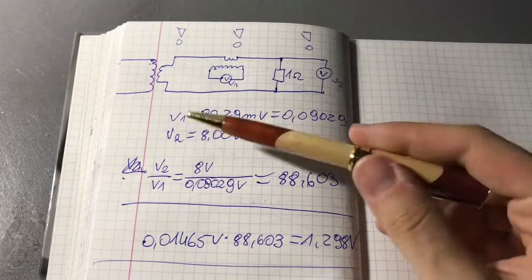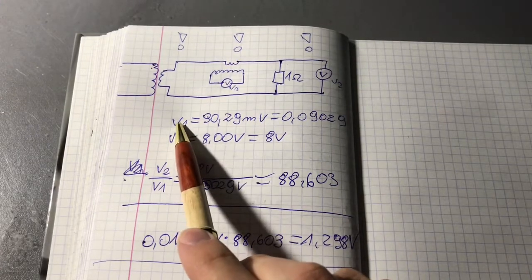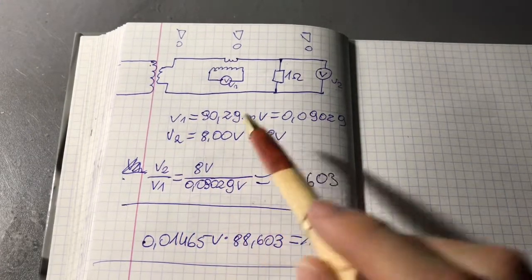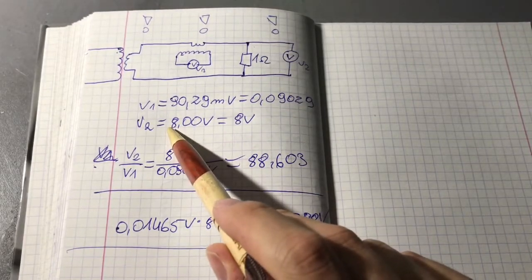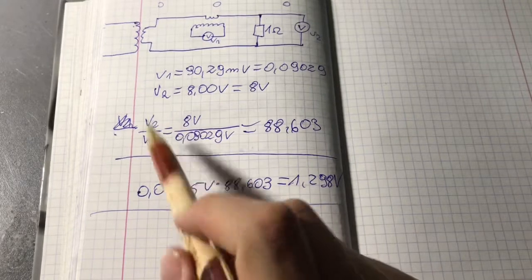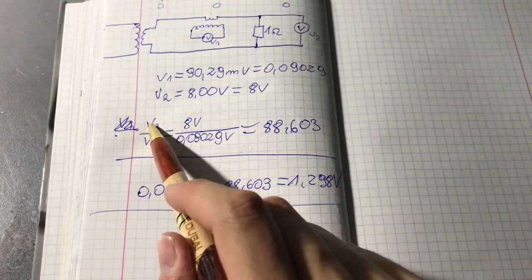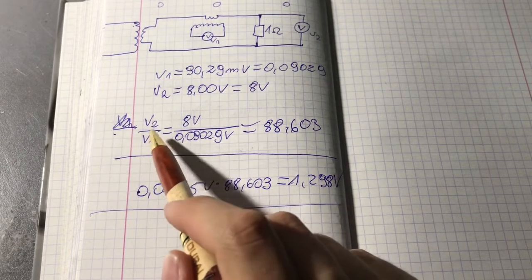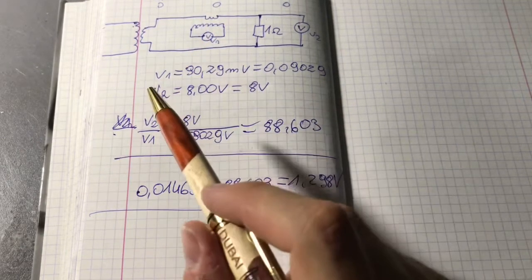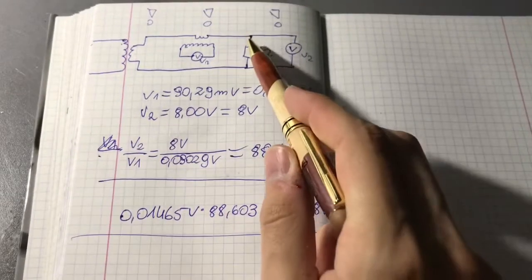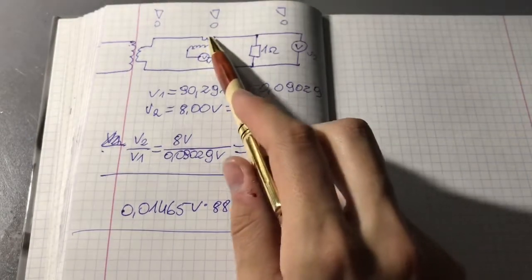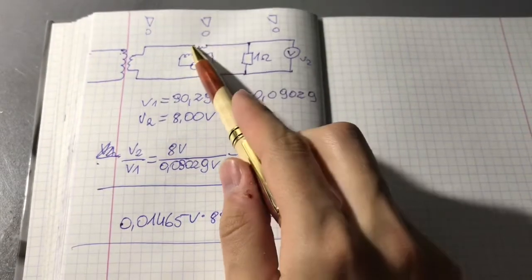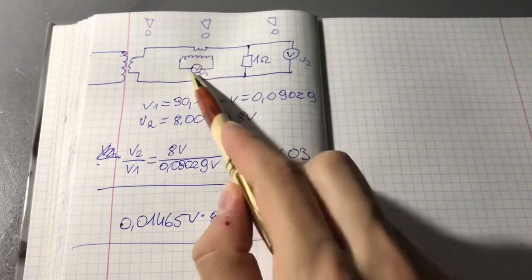When I did it the first time, the measurements were like this. V1 is equal to 90.28 millivolts, which is 0.09028 volts, and here you have 8 volts. Then we calculate the ratio of our transformer: what is the relationship between the real current, which is the voltage across the load, and the voltage on the secondary here?